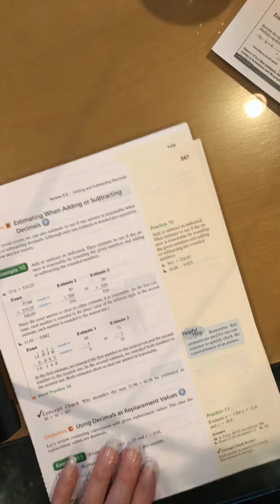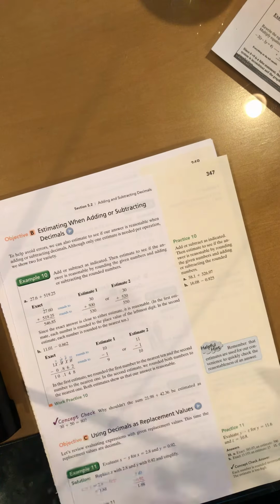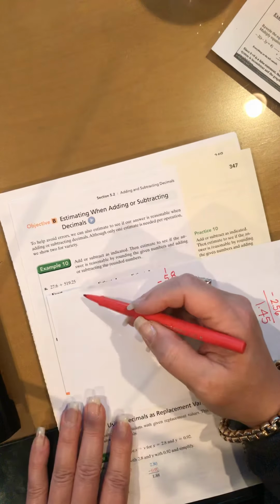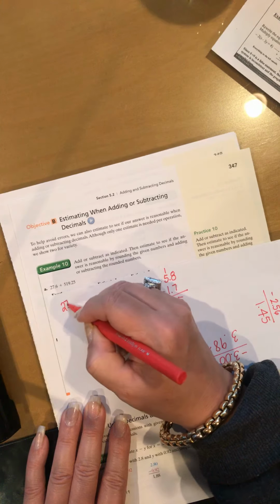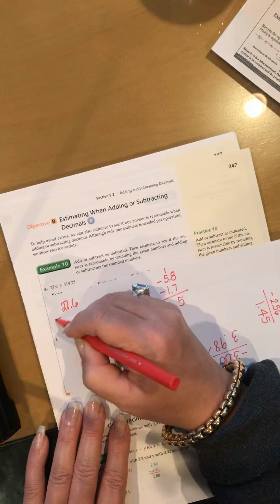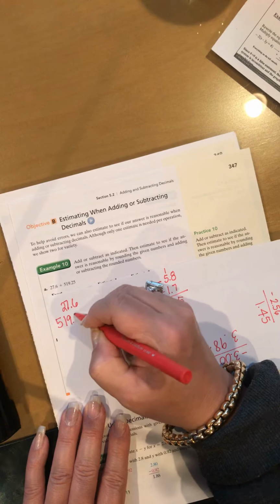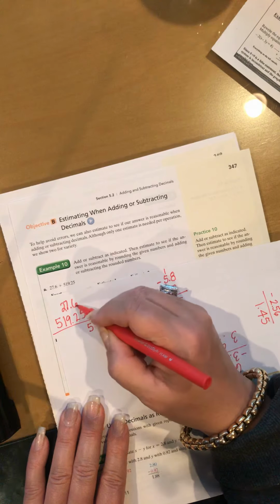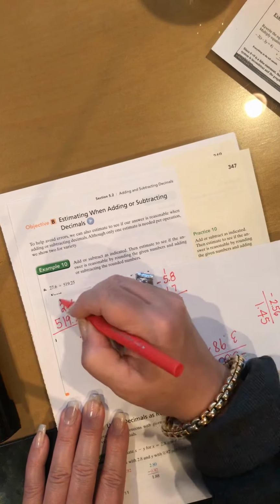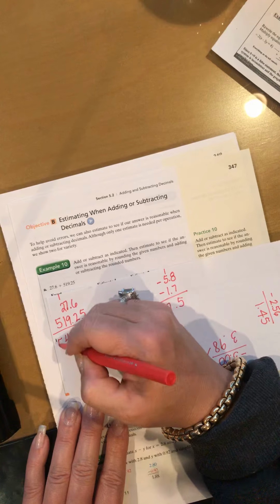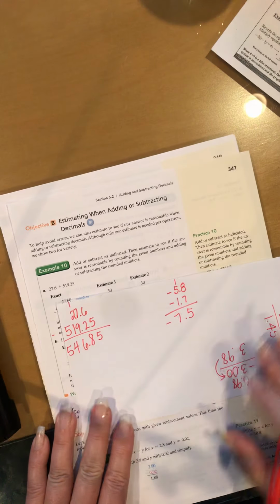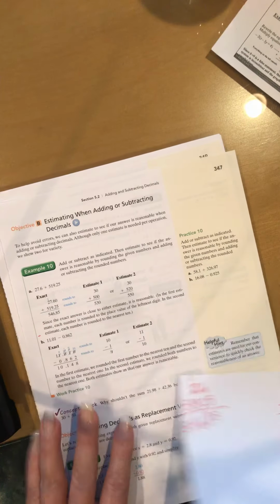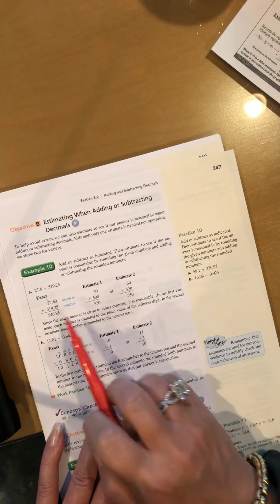And example number 10 talks about here's just some more adding. And you just line it up, 27.6 and 519.25. Add, so you've got 5 and 0 is 5, 6 and 2 is 8, and that would be 16. The answer is 546.85.